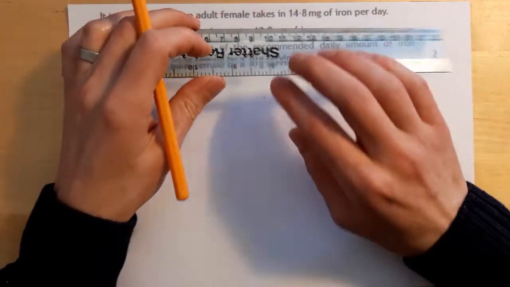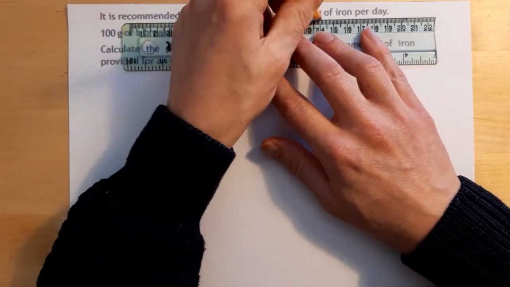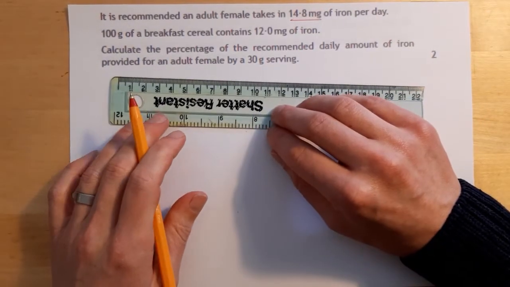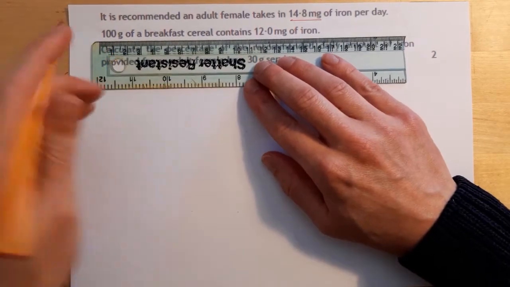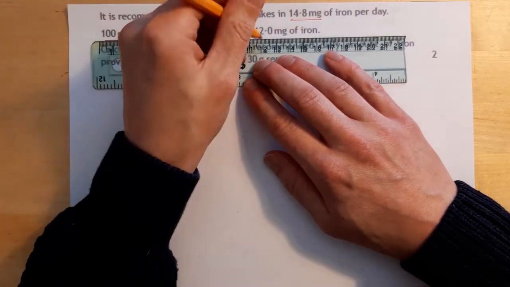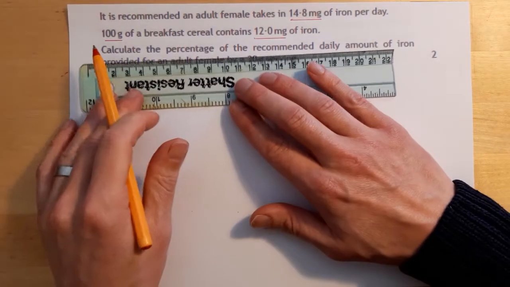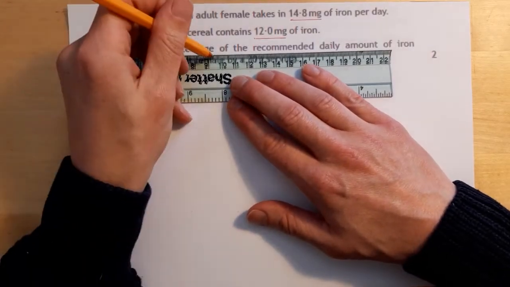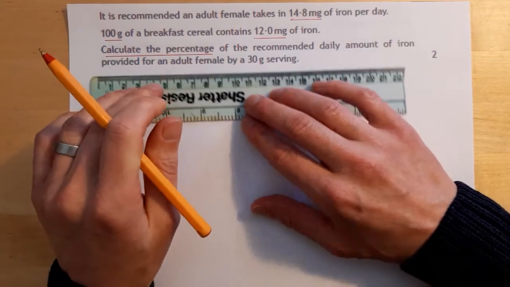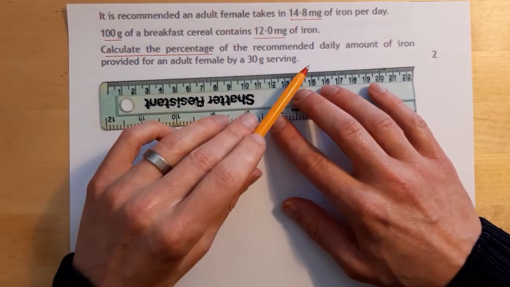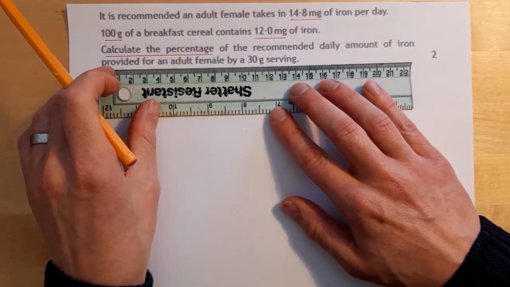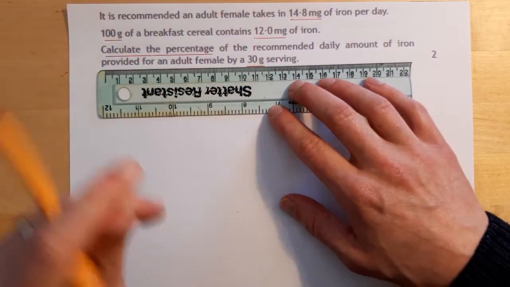It is recommended an adult female takes 14.8 milligrams of iron per day. 100 grams of breakfast cereal contains 12 milligrams of iron. Calculate the percentage. So that's what we're figuring out overall. So our answer is going to be expressed as a percentage. The recommended daily amount of iron provided for an adult female by a 30-gram serving.